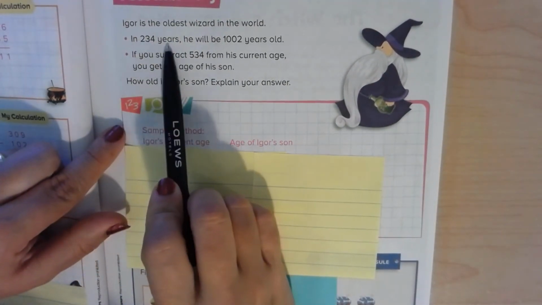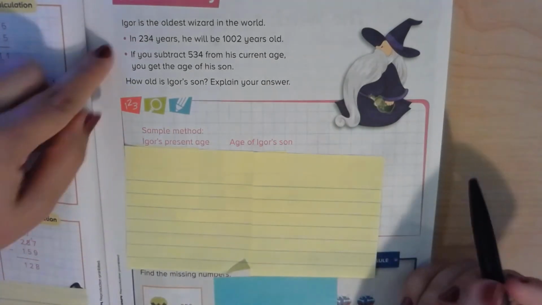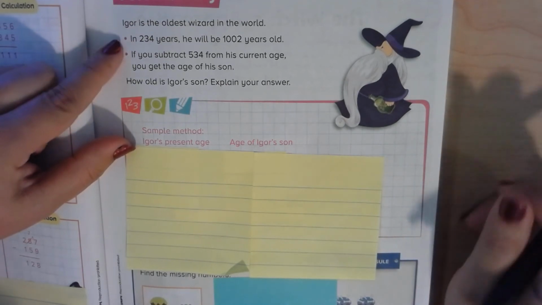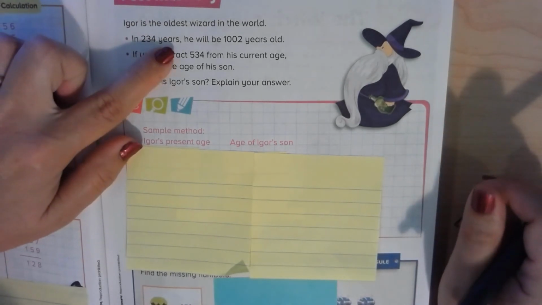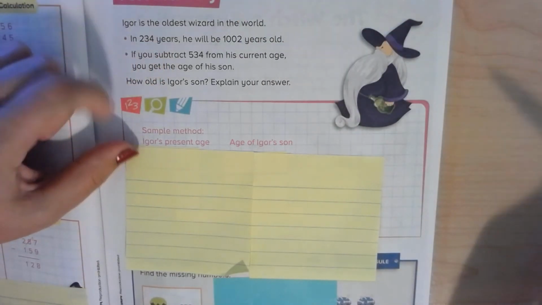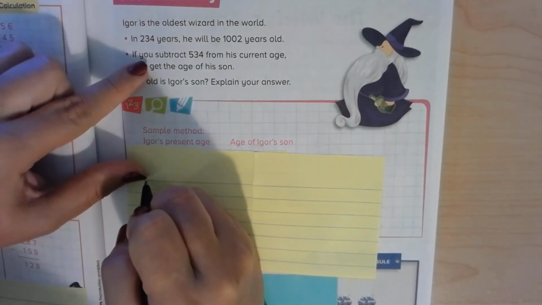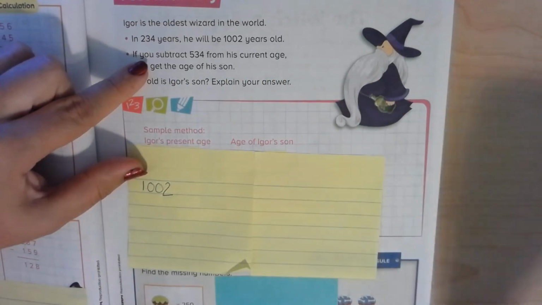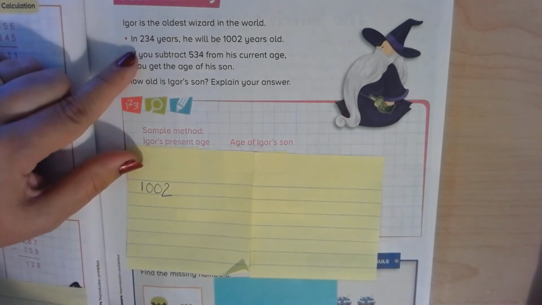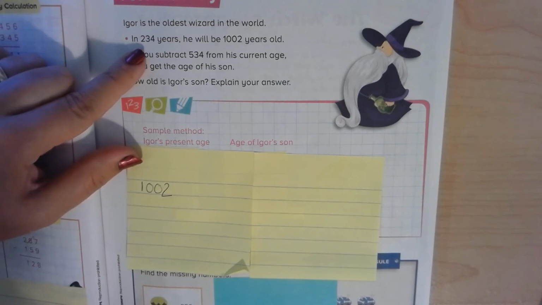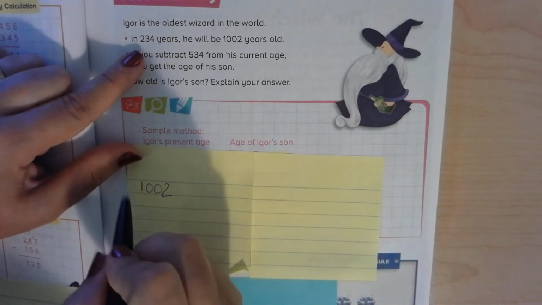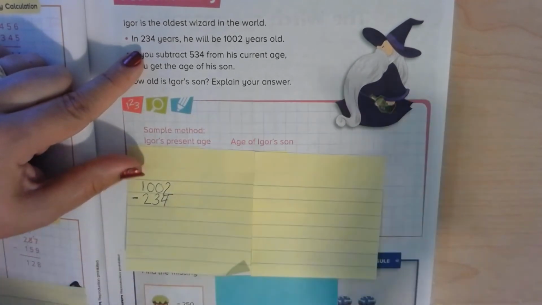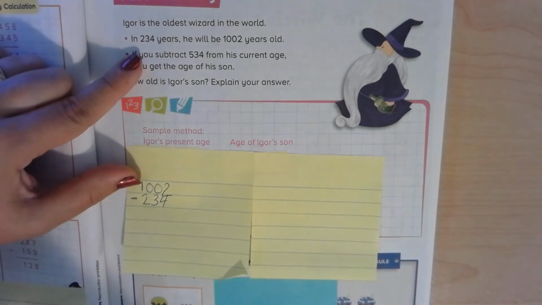In 234 years, he will be 1,002. So let's figure out Igor's present age. I want to know how old he is right now, today. In 234 years, he will be 1,002. So 1,002 is how old he's going to be, and that will be in 234 years. So to get to today, I have to subtract 234 years because I'm going back in time, or to today's time.